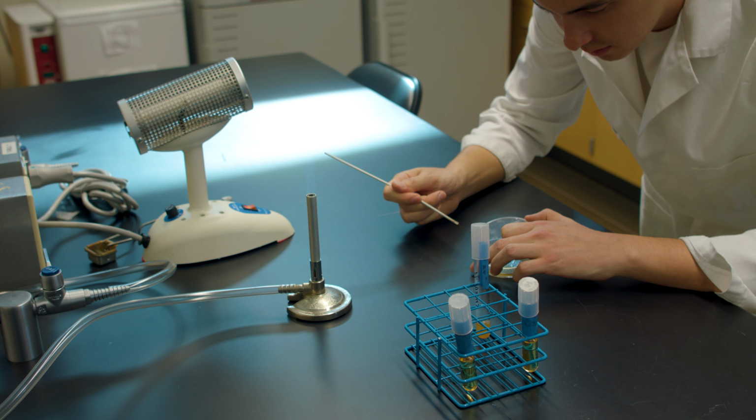Inoculate your organism. Then run the tip of the tube through the flame again before replacing the lid. Reinsert your loop into the incinerator for 7 seconds to re-sterilize.